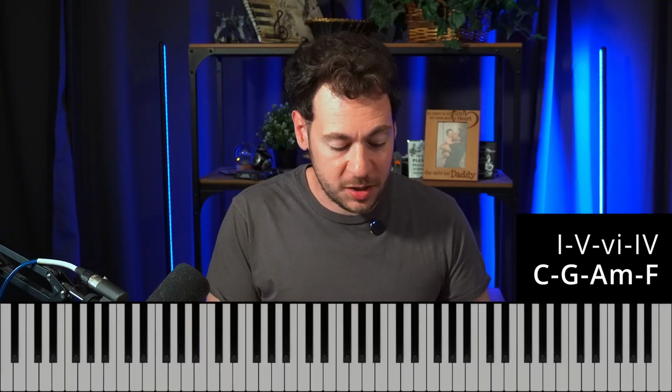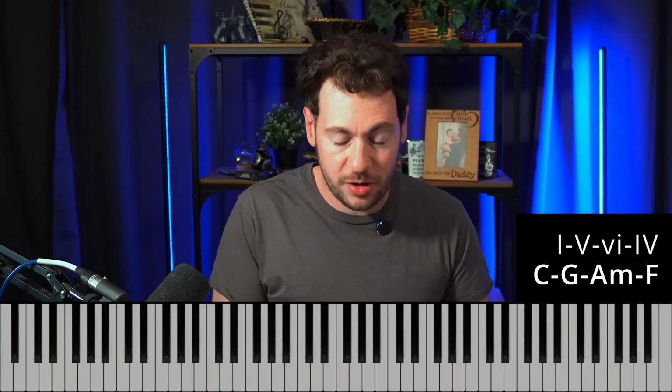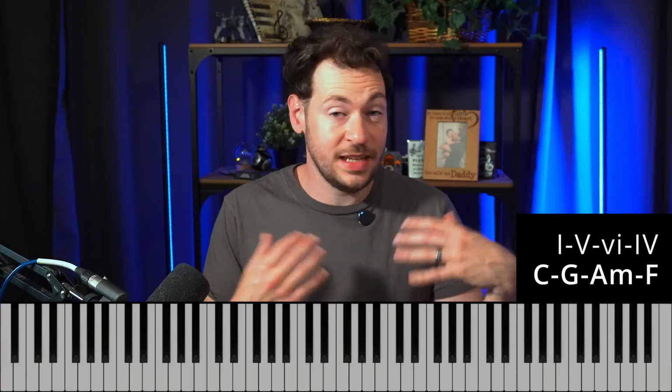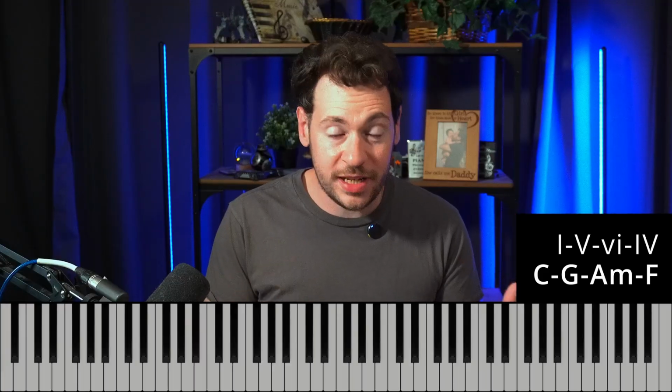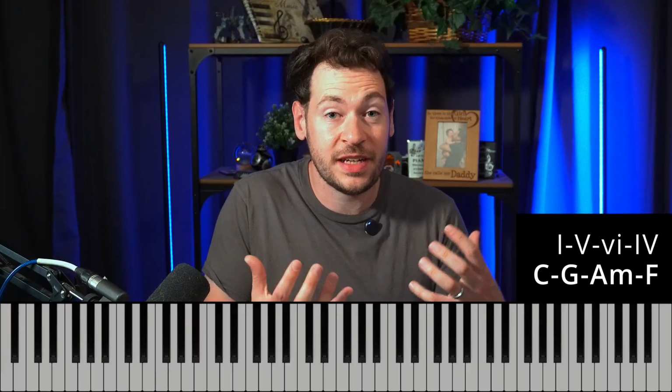If you break it apart into pieces, a 1 to a 5, that's a super common chord change. A 5 to a 6 is another super common chord change. A 6 to a 4 is a super common chord change, and a 4 to a 1 is also a super common chord change. All of these are really, really smooth. Nothing sounds jarring, nothing sounds out of place.